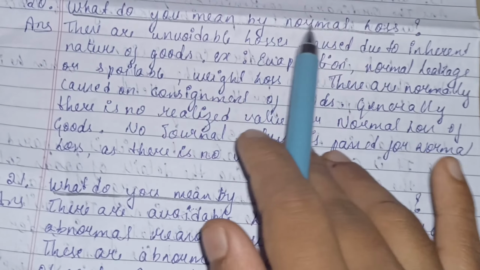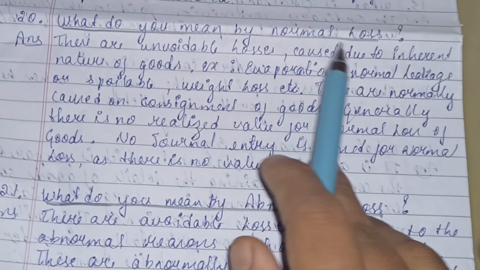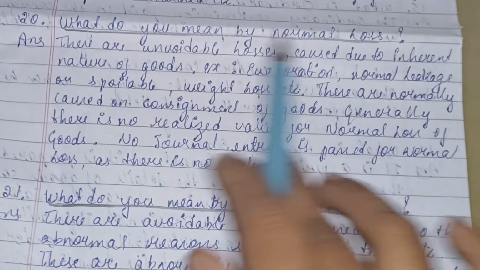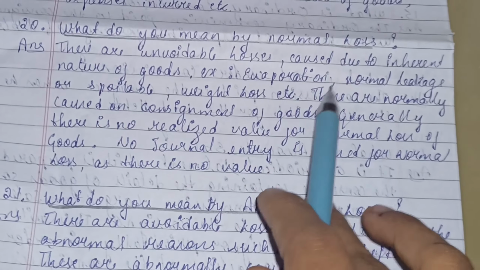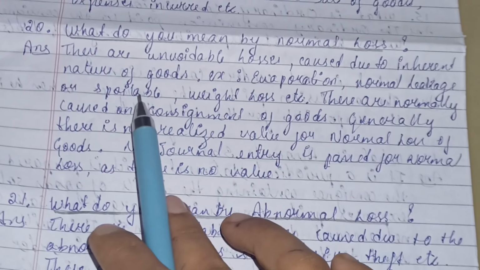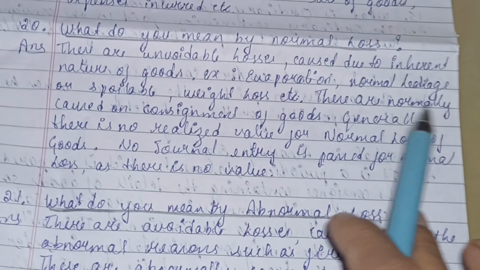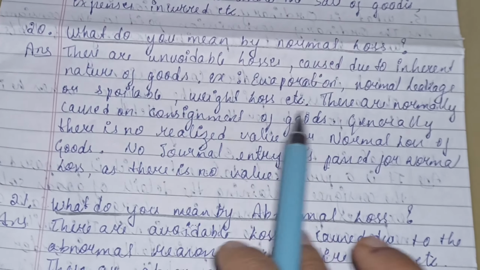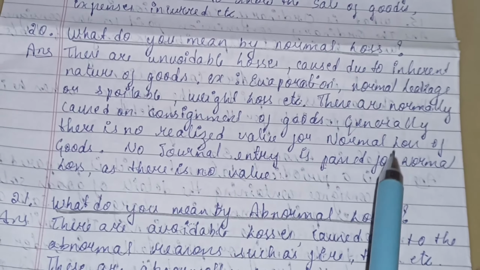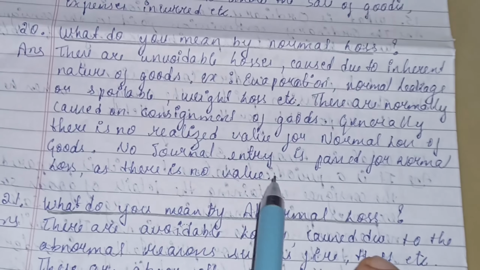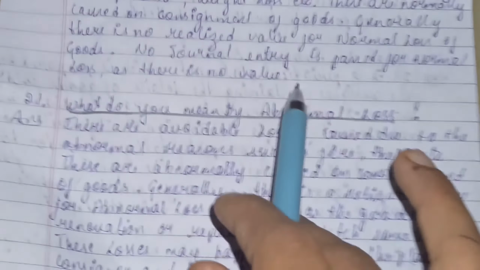What do you mean by normal loss? These are unavoidable losses caused due to the inherent nature of goods, for example evaporation, normal leakage or spoilage, weight loss, etc. These are normally caused on consignment of goods. Generally, there is no realizable value for normal loss of goods. No journal entry is passed for normal loss as there is no value.